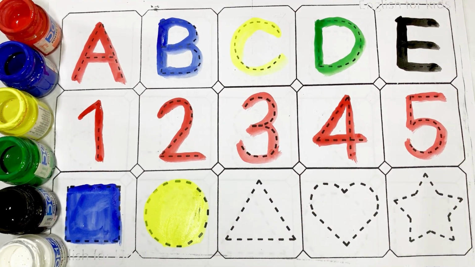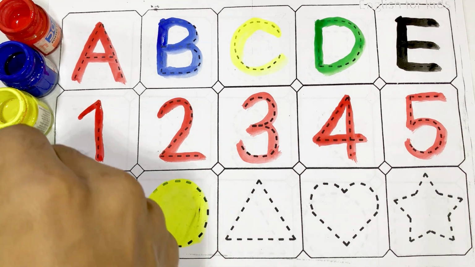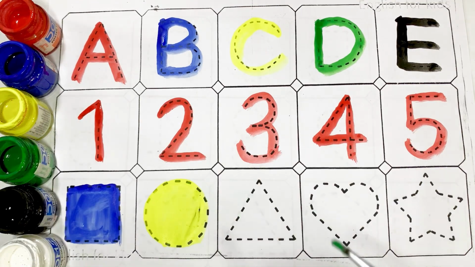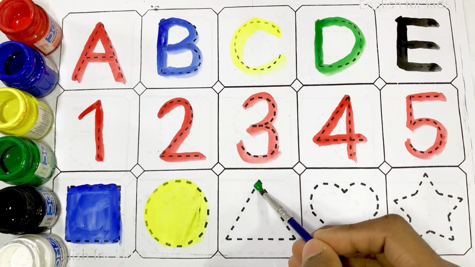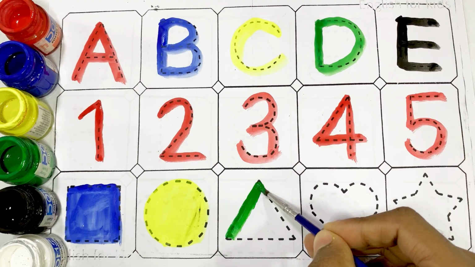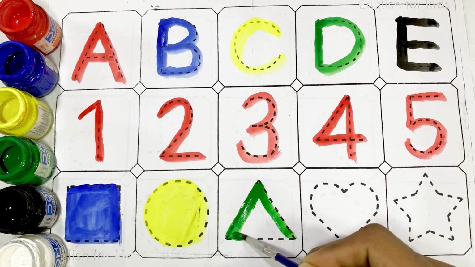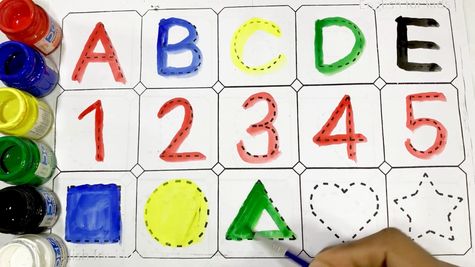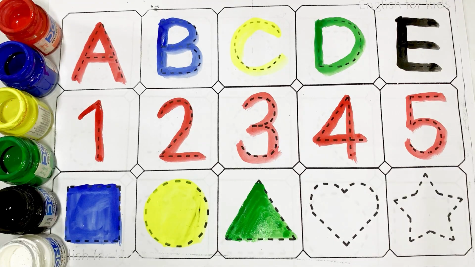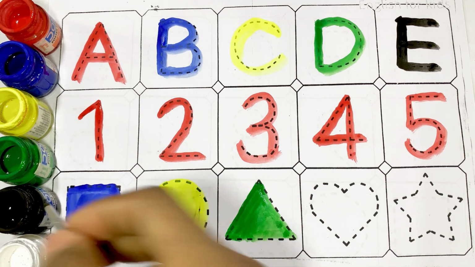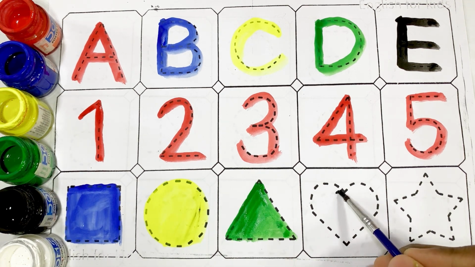Now triangle. The shape of triangle and use green color. This is triangle. Now heart. The shape of heart and use black color. This is heart.